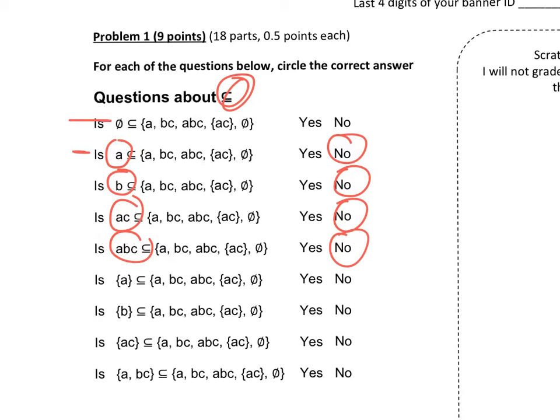The empty set is a subset of everything, so that gets yes. And then remember, for a subset, all of the elements in this set have to be in this set. In here it only has one element, A, and there's also an A in this set, so the answer is yes. And this next set here is just a B. While there are some strings that have B inside of this set, there's no string that's just B, and so the answer to this one is no.